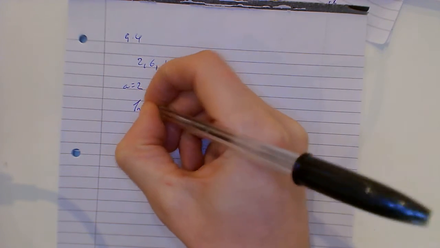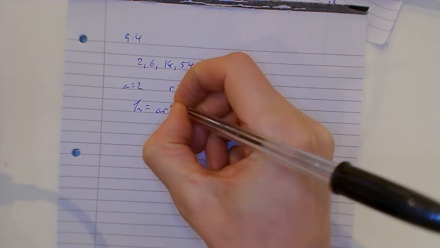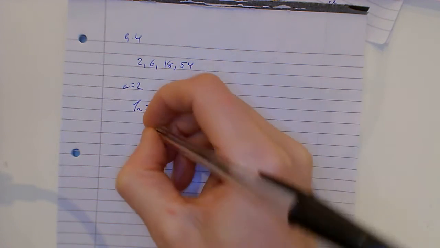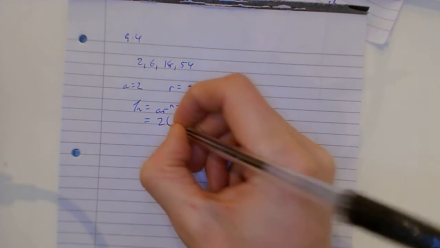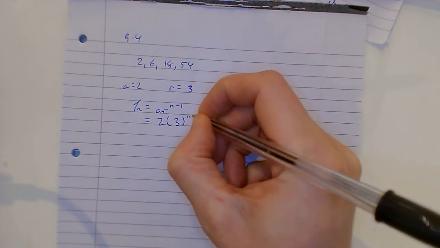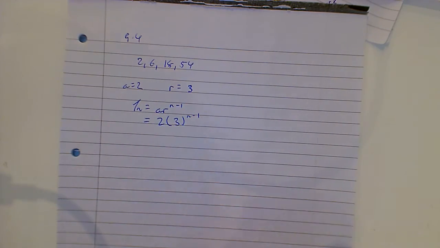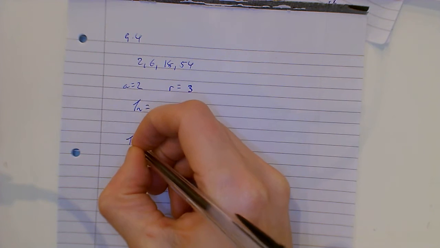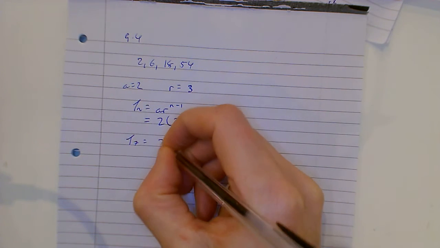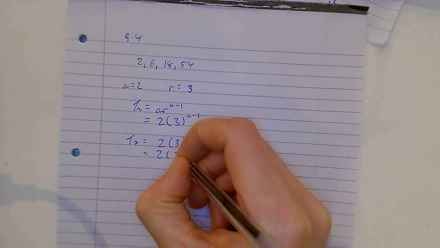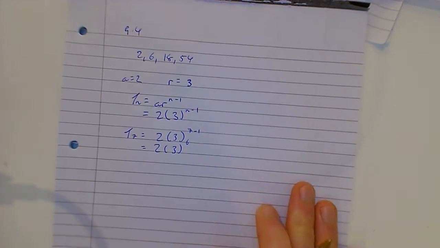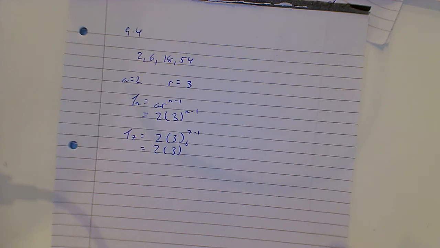So we come along and we go T of n is A r to the n minus 1, which is pretty simple. A is 2, r is 3, n minus 1. That's all you want. So if they said what's the 7th term, you go 2 by 3 to the 7 minus 1, that's 2 by 3 to the power of 6. Okay? Now, that's really basic.